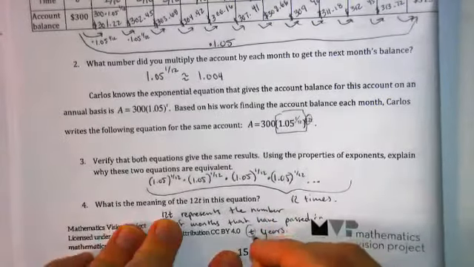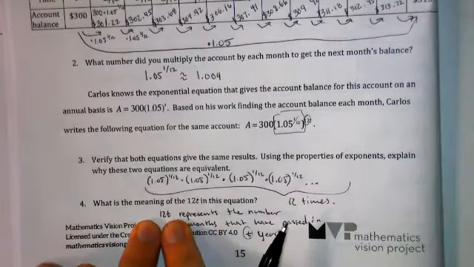So whatever t is, 12t represents the number of months that have passed.